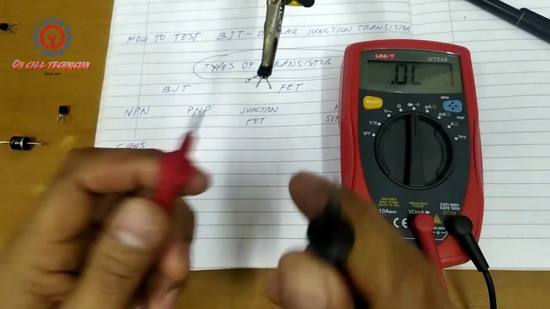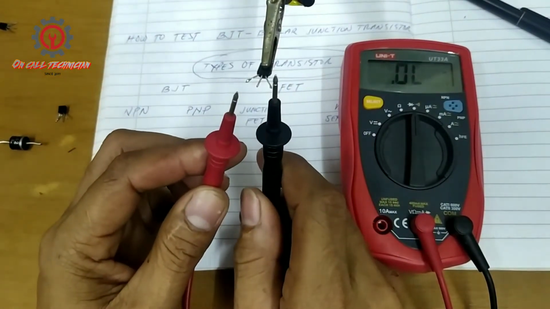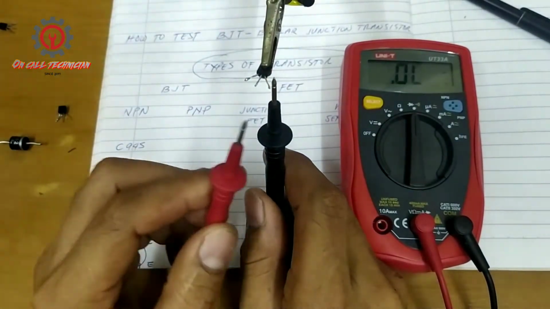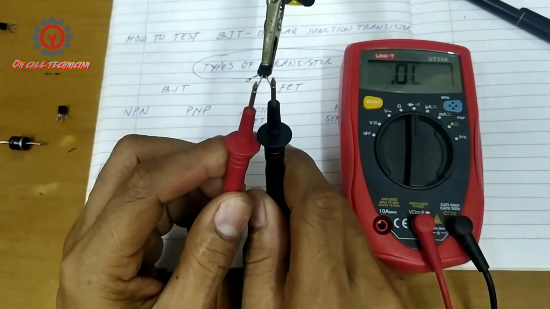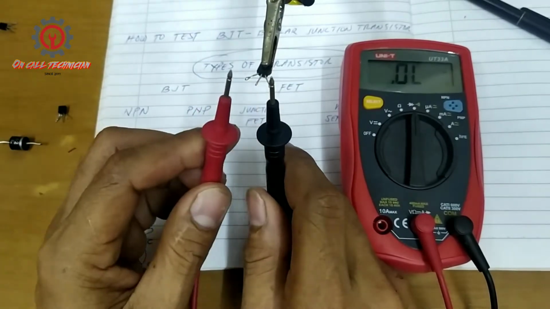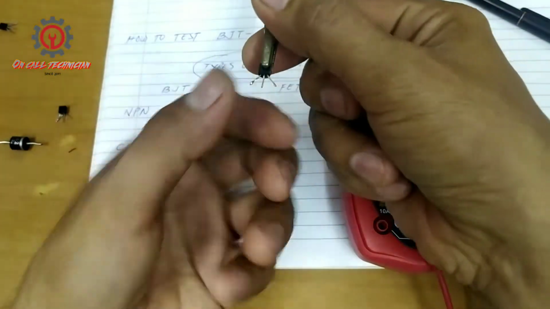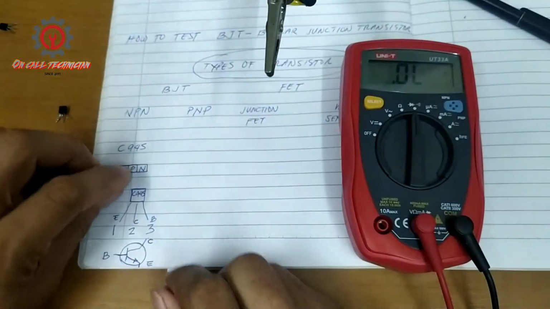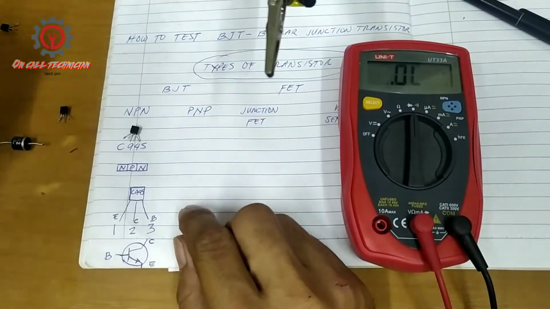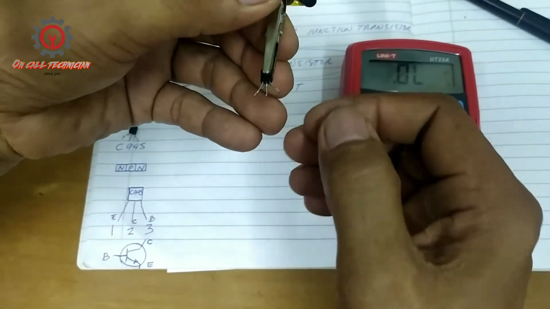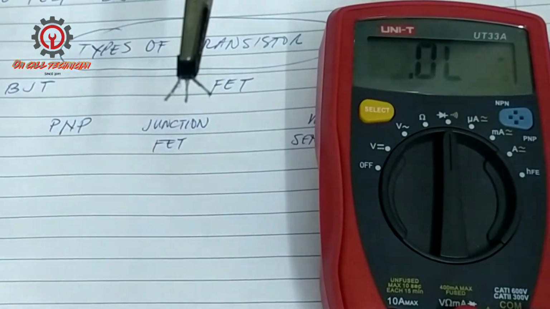So let's test that one. Okay, so base to emitter, no reading. Base to collector, no reading. So this transistor is good, and this is C945, and I have here with me, and I'm going to show you, a bad transistor.